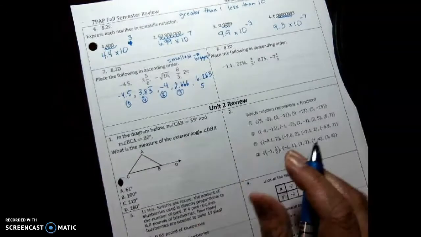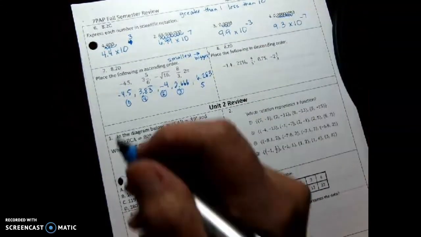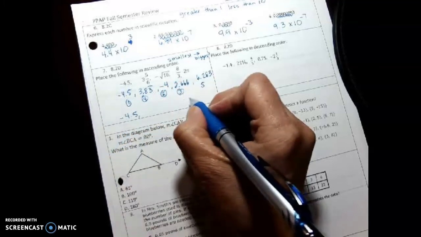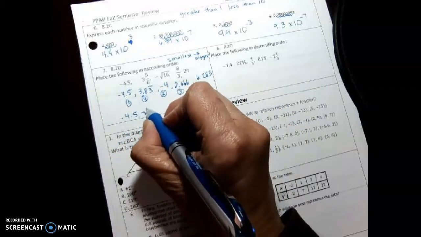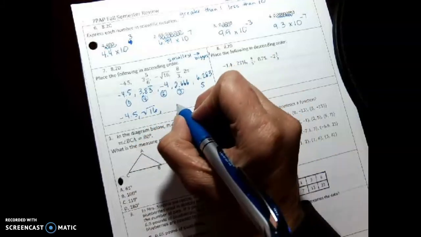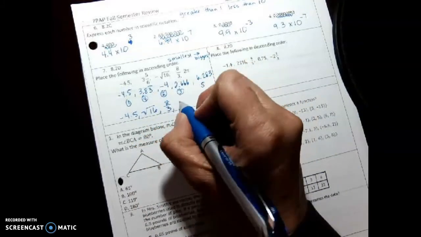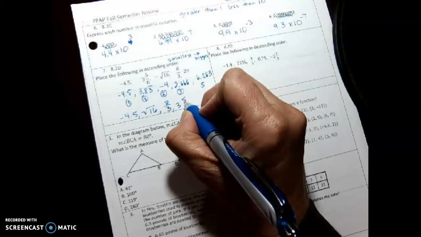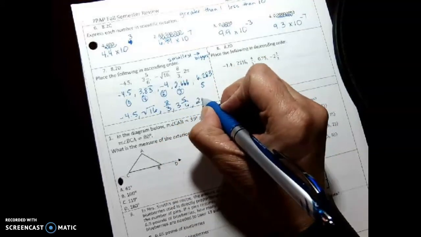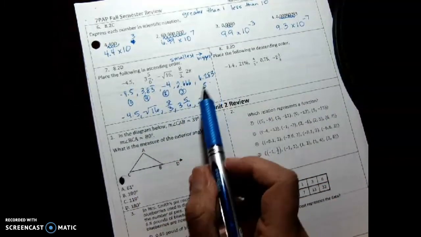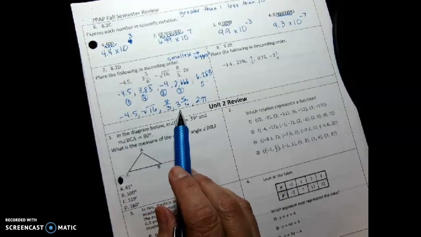Okay, so this one is number 1. This is 2. This one is 3. And then this one. Okay, so switch them all out to decimals, and then you'll put them in the correct order the way they were written.